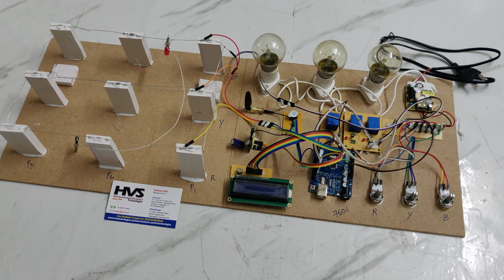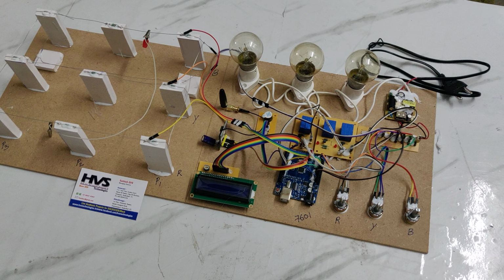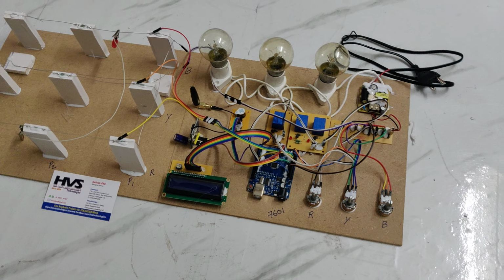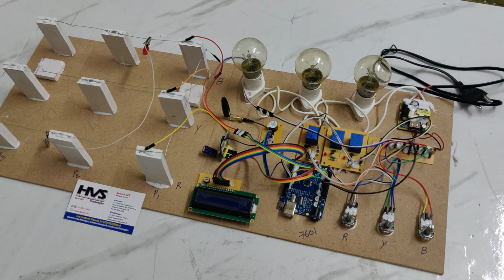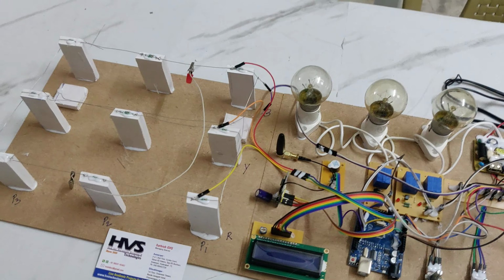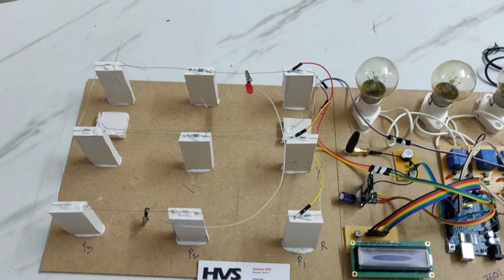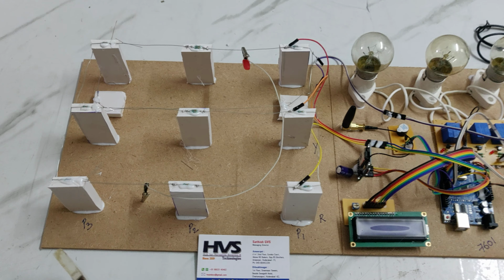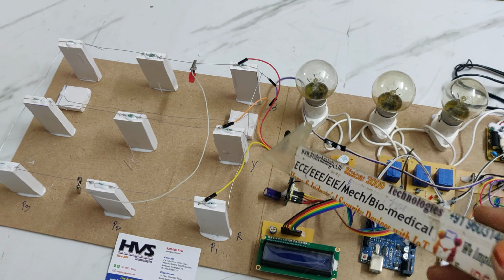Welcome to the project demonstration of transmission line fault detection using Arduino with SMS alerts by using GSM module. The main application of this project is these 9 poles, which are the transmission lines: pole 1, pole 2, pole 3, and the 3 phases R, Y, B.